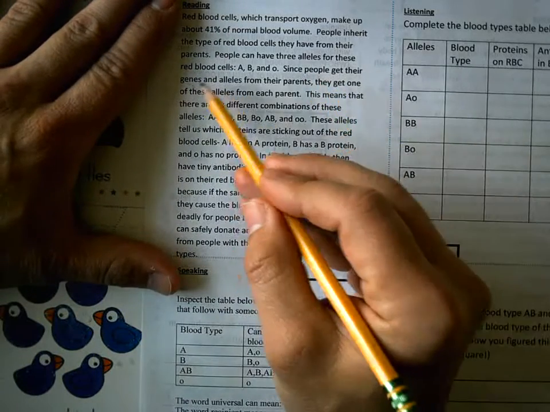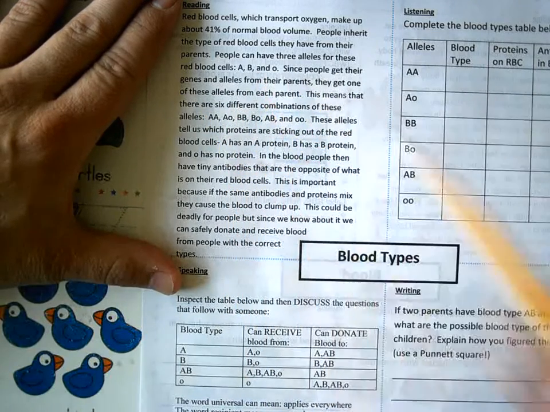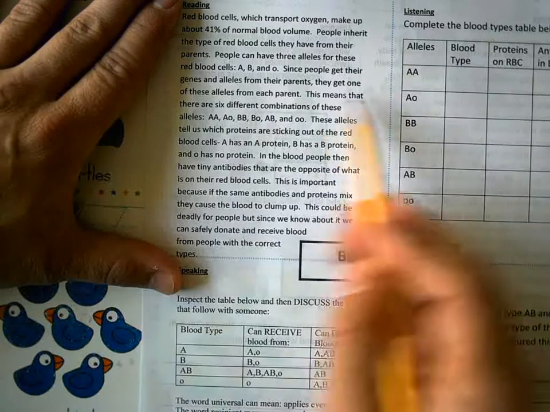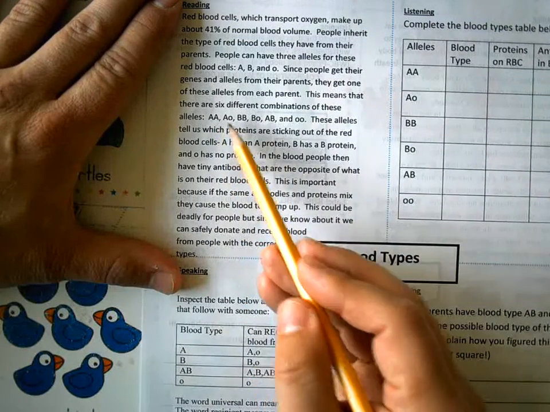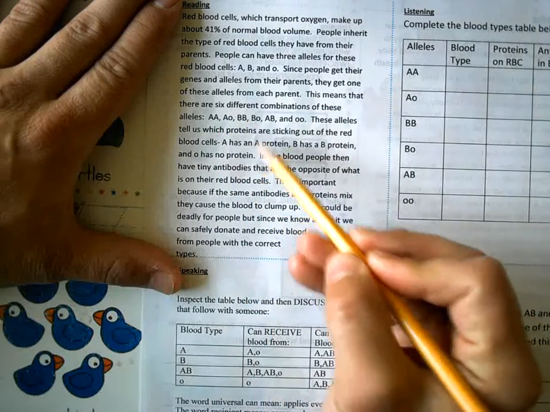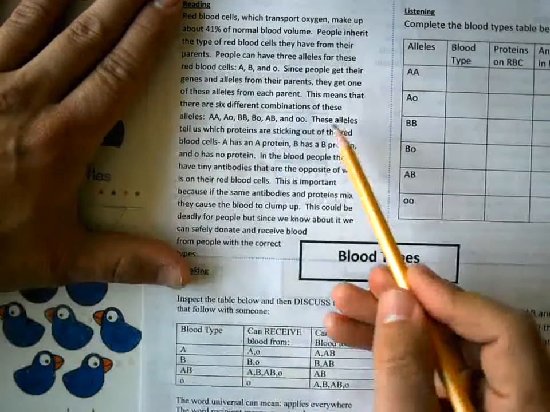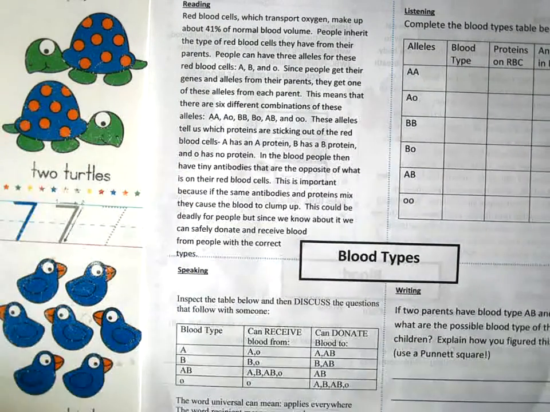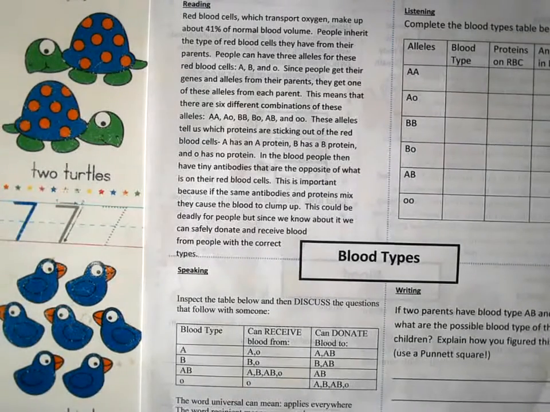Since people get their genes and alleles from their parents, they get one of these alleles from each parent. You get one of these letters from your mother and one of these letters from your father. This means that there are 6 different combinations of these alleles. Big A, Big A, little o, Big B, Big B, little o, Big A, Big B, and little o, little o. These alleles tell us which proteins are sticking out of the red blood cells. A has an A protein, B has a B protein, and O has no protein.